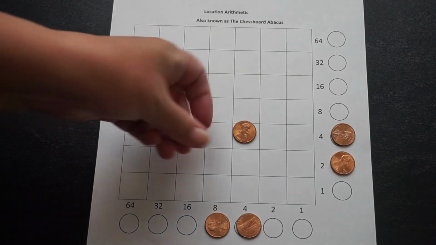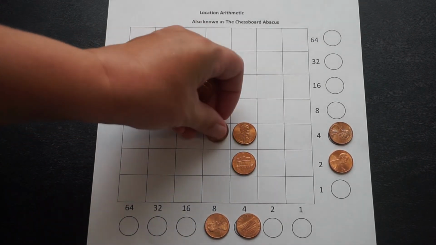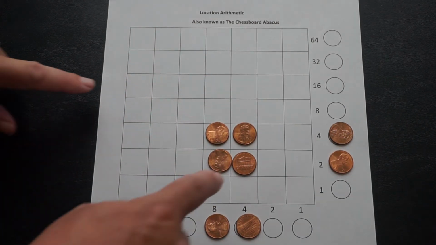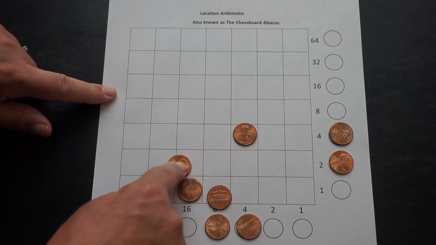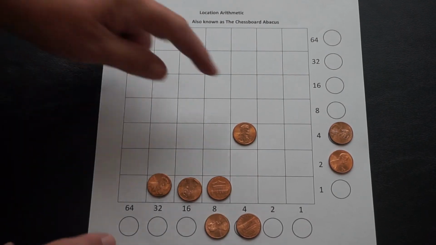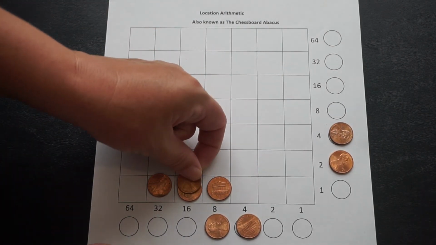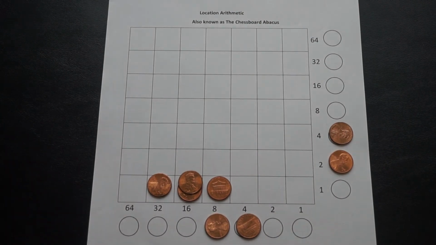It doesn't matter. It's symmetrical. So we're going to have coins here. And we're going to go ahead and start sliding diagonally. When I slide this one, it's going to wind up on top of another one. So I'm going to get 2 pennies in the 16 spot. Well, 2 groups of 16 is a 32, so we're going to make an exchange.